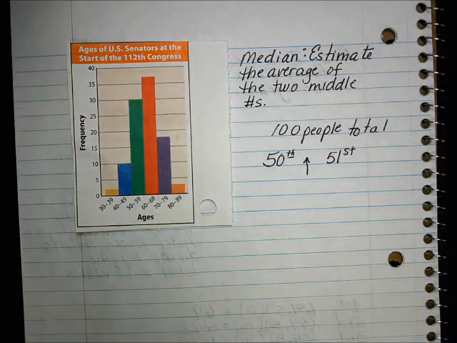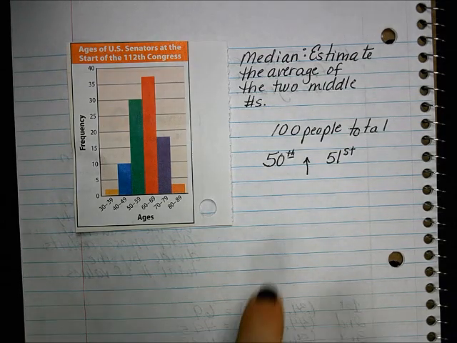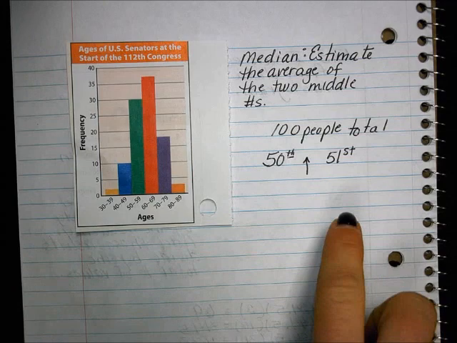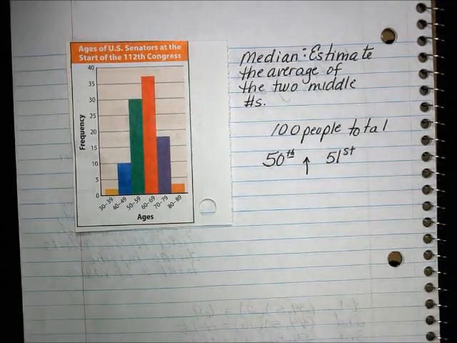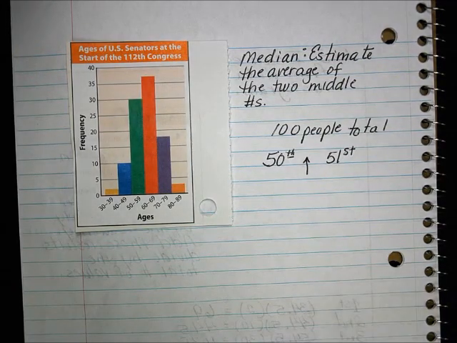That would be 50 people in the lower half, 50 people in the upper half. So we want to know the age of the 50th person, the age of the 51st person, and then figure out what's in the middle.